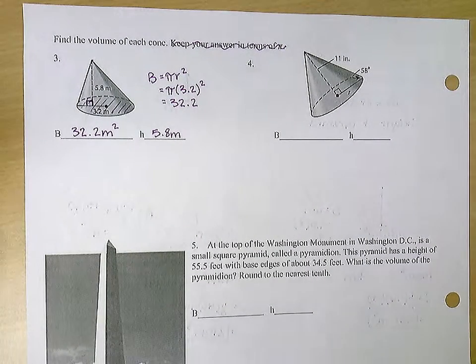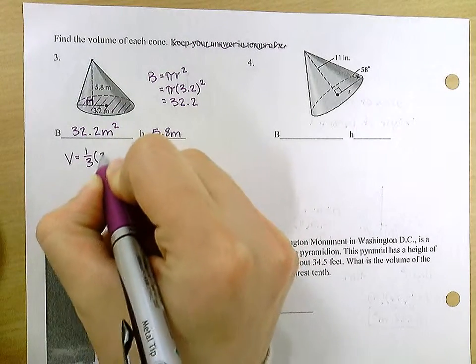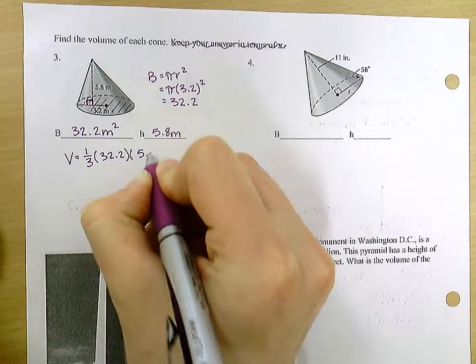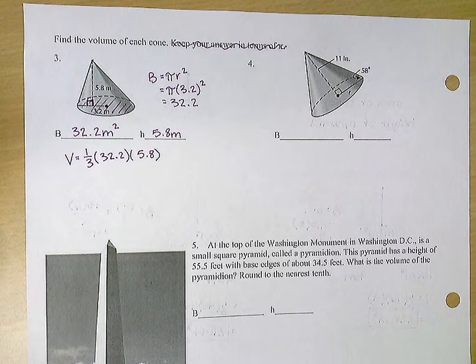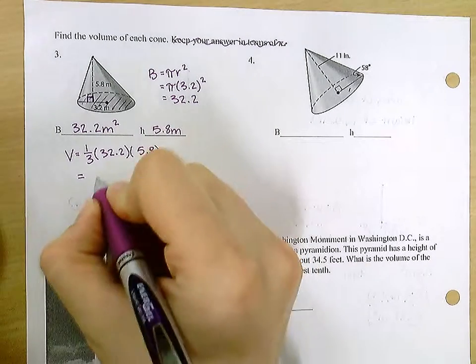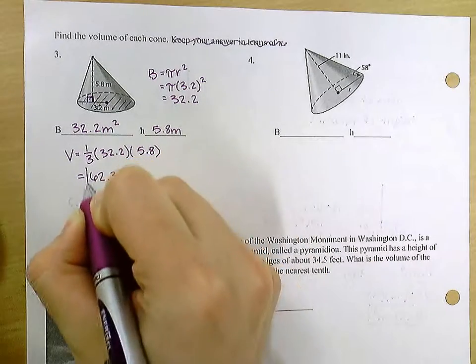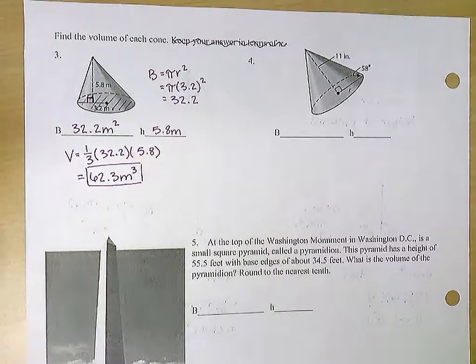Okay, so now that I have B and H, I can find the volume. Okay, our volume is 1/3 capital B times H. Okay, so multiplying 32.2 times 5.8 and dividing by 3, and you will get about 62.3 meters cubed. Okay, questions on number 3.